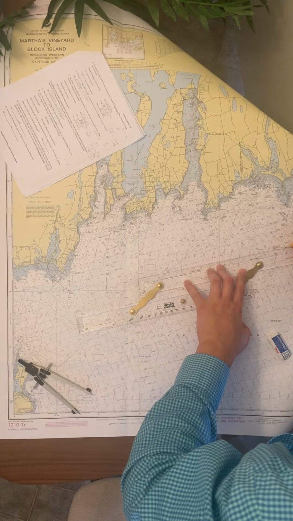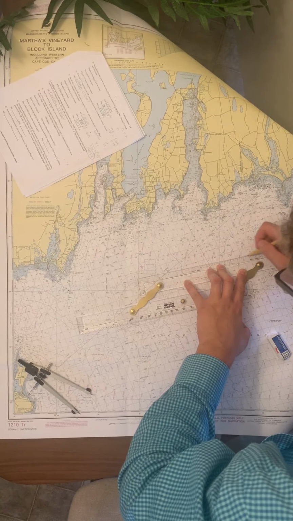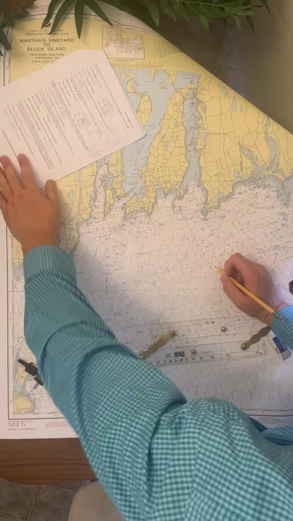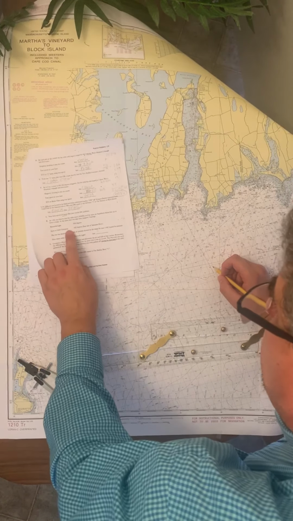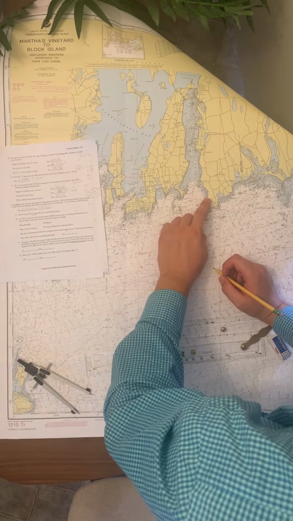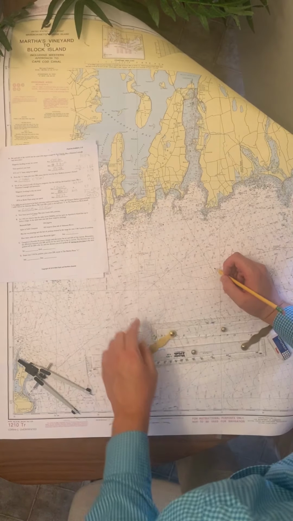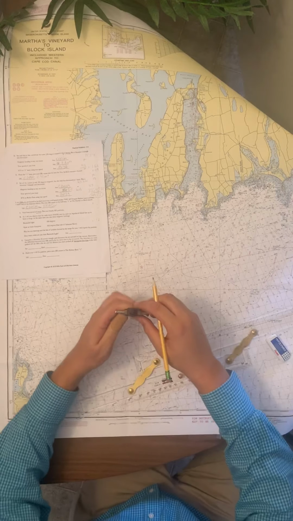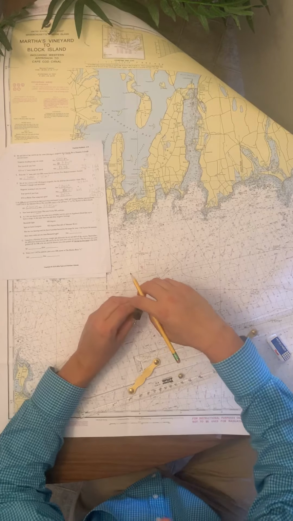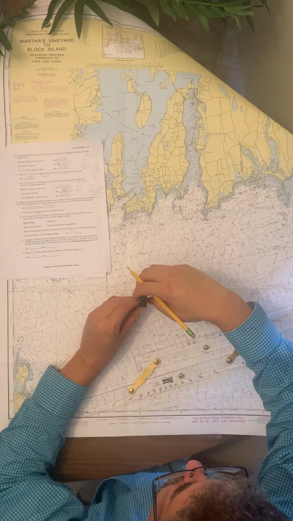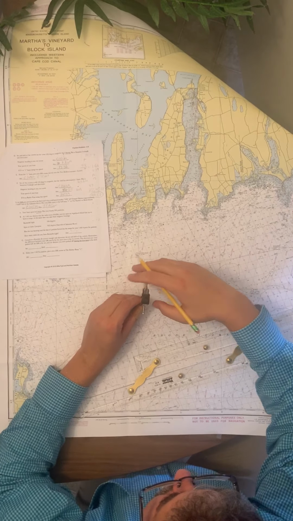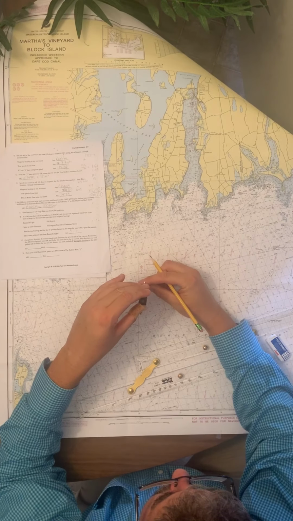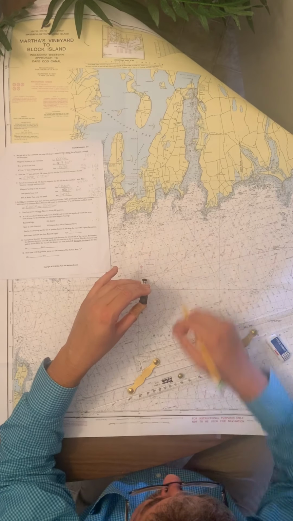And here's Buzzards, so I drew this line from Buzzards, and so right now this is what our estimated position looks like. But we got one more point, which is the spire at Little Compton. So here's the Little Compton spire. So that's at 22 degrees. So let's find 22 degrees on the map. And there's 22 degrees right there. Okay, whoops, moved it. Try again. So 22 degrees is right there.